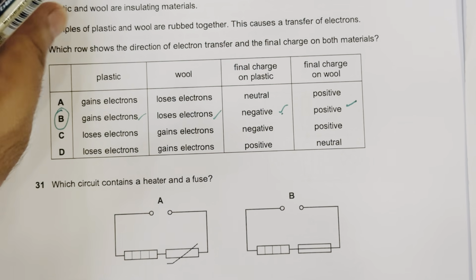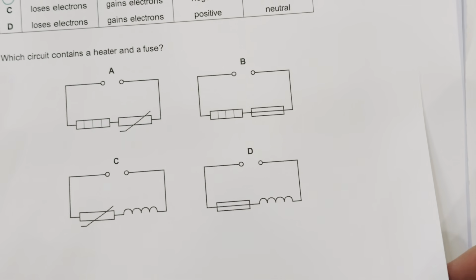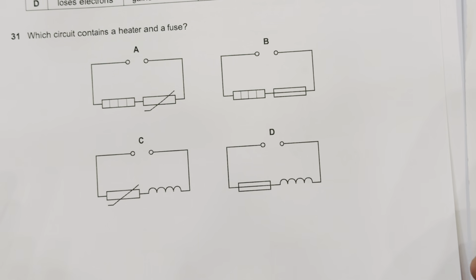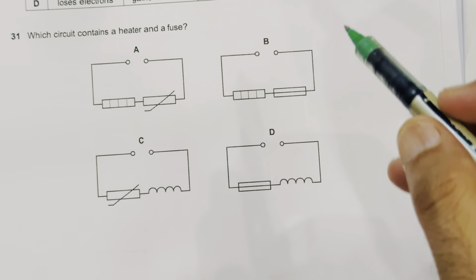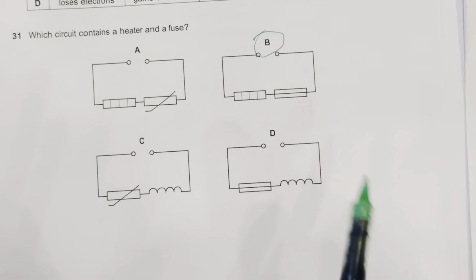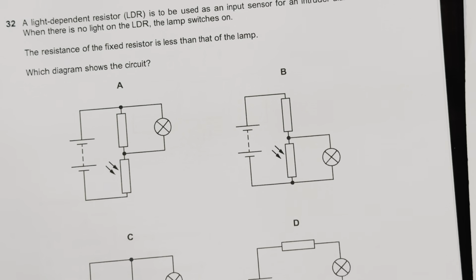Moving to question number 31. This is a question of circuit diagram. Which circuit contains a heater and a fuse? We know that the circuit containing a heater and fuse is option B. Moving to question number 32.